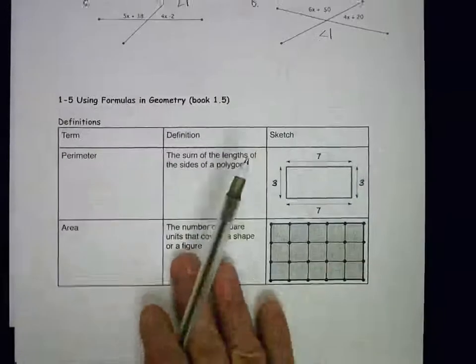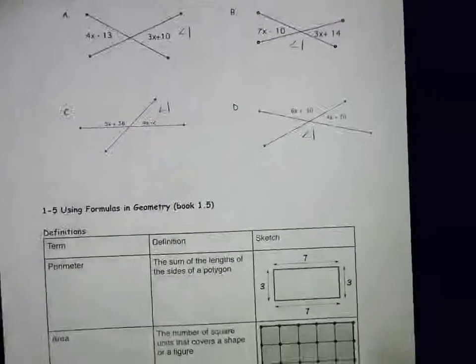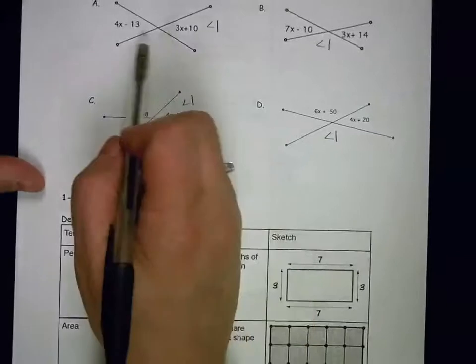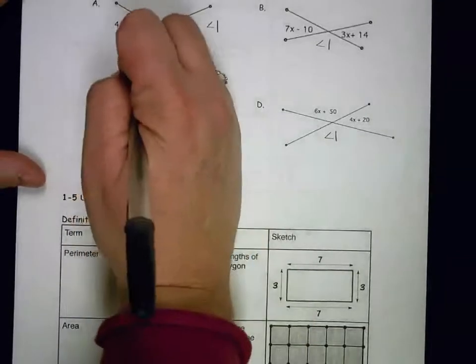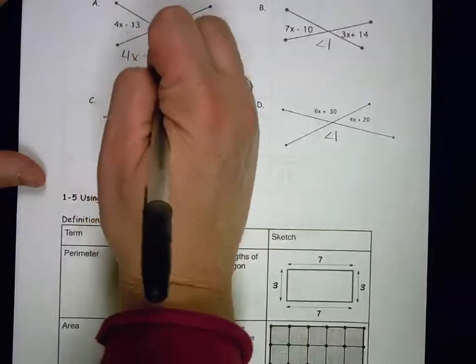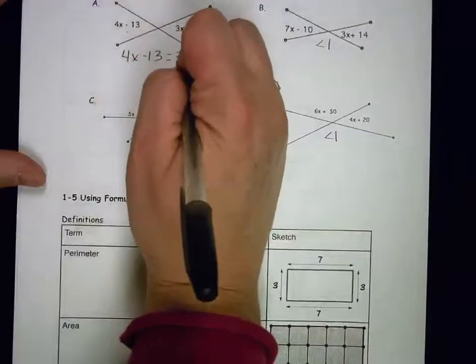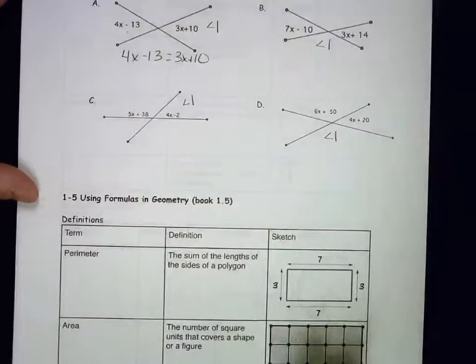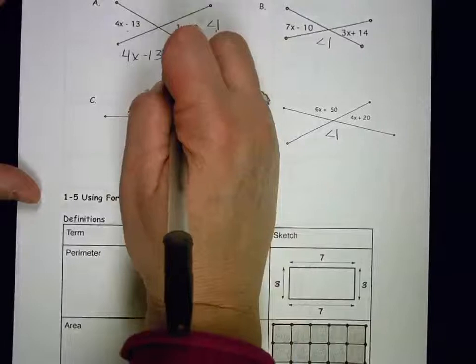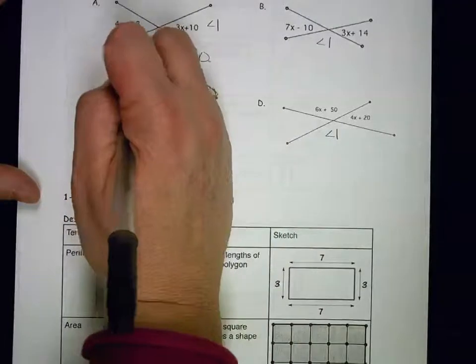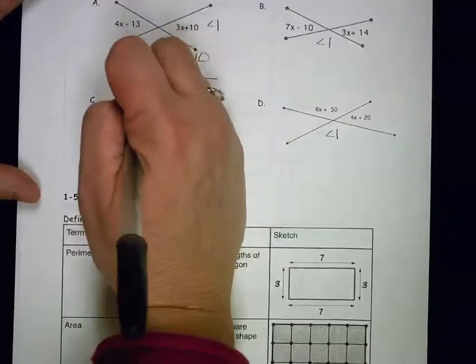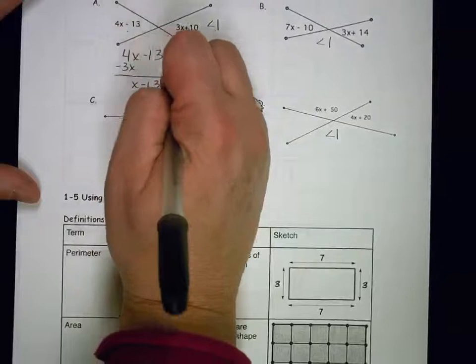And find the measure of angle 1 in these pictures. These are vertical angles, so they are congruent. 5x minus 13 equals 3x plus 10. Subtracting 3x from both sides, you have 2x minus 13 equals 10.